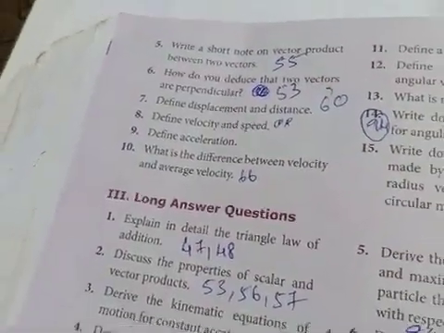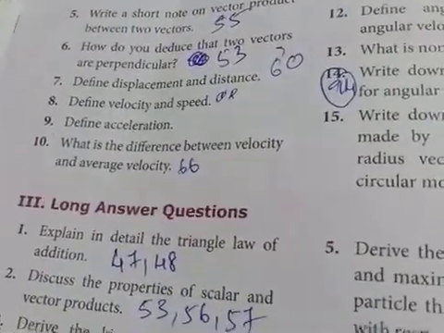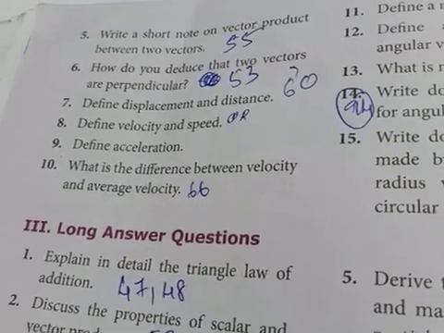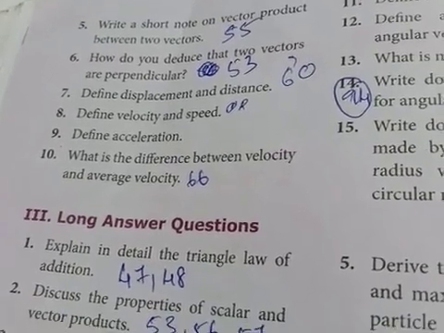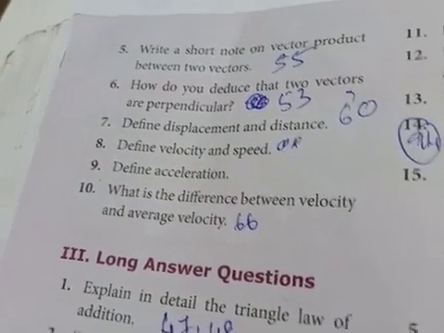Now define velocity and speed. Actually, in this question it is not asking about average velocity and average speed. It just gives velocity and speed.